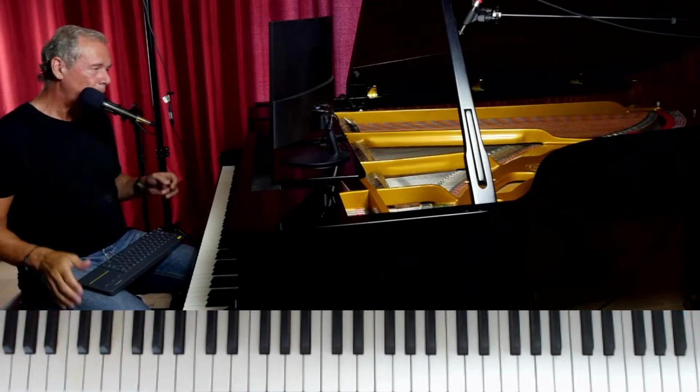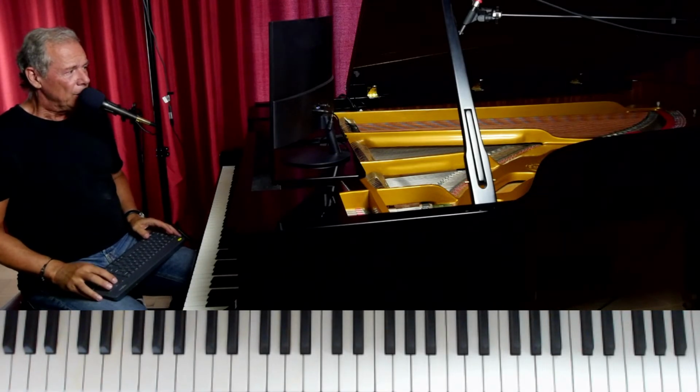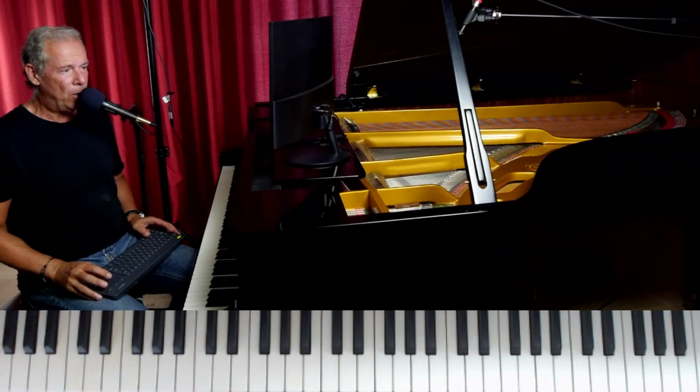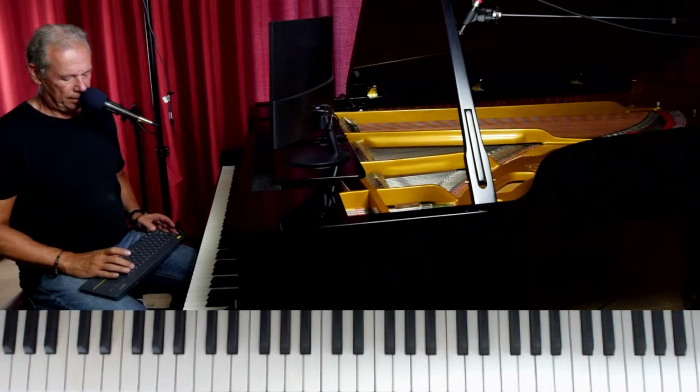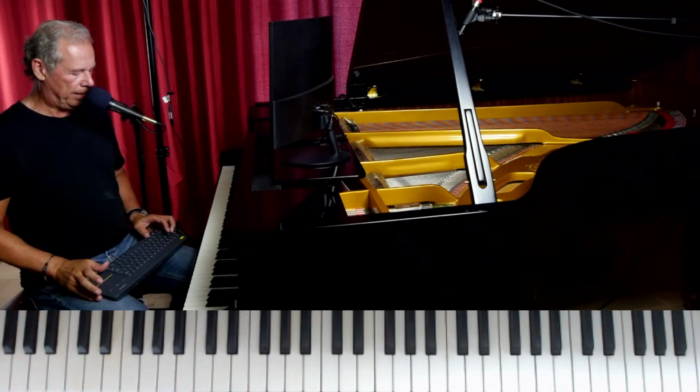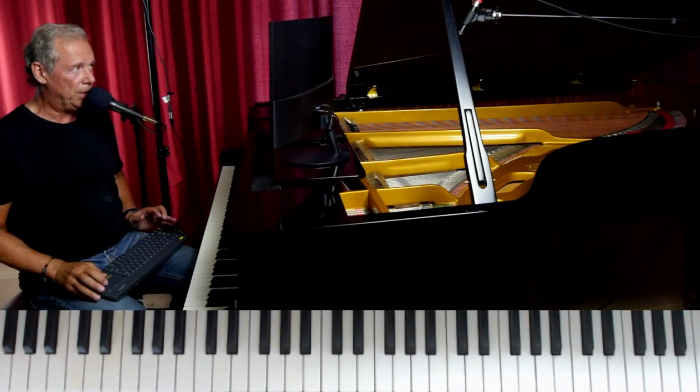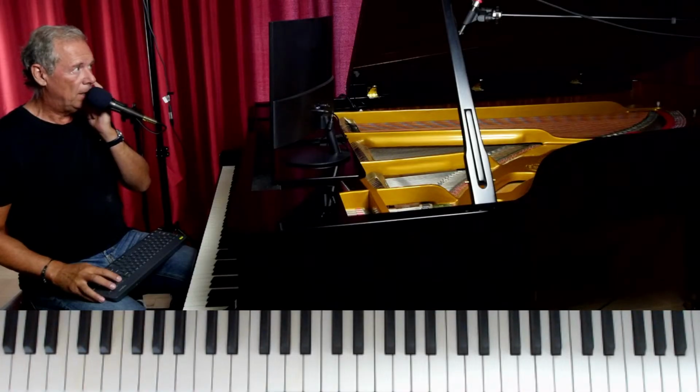All right, let me take a screenshot of the sheet music and post it on your screen, because we are going to discuss what I intended for today's session, which is the entire process of chromatic passing chords.